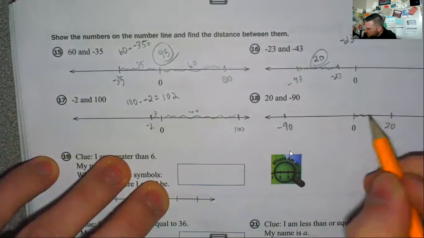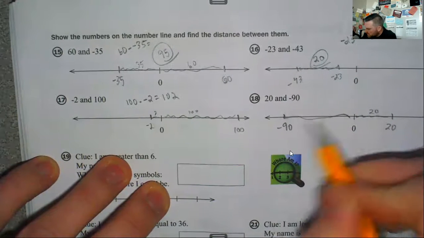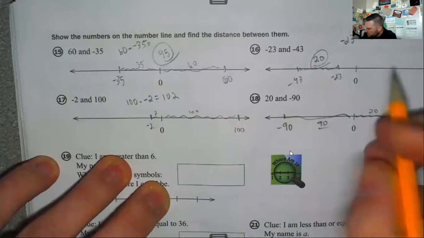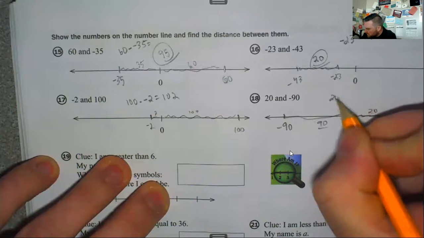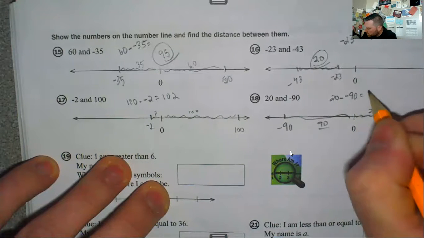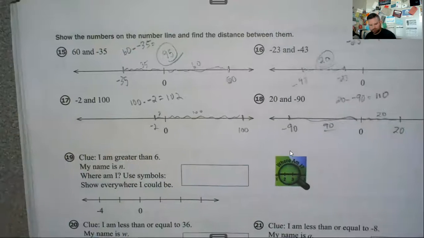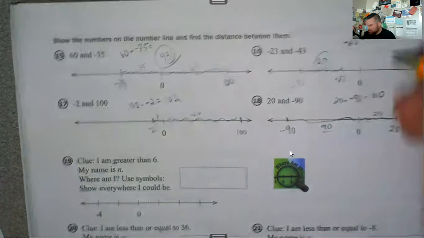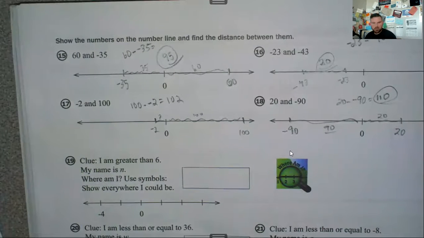So here to here is 20. Here to here is 90. So add those two up, or that's 20 minus negative 90, is 110. So that's 110 units between there.